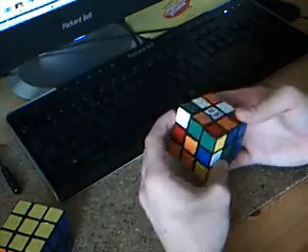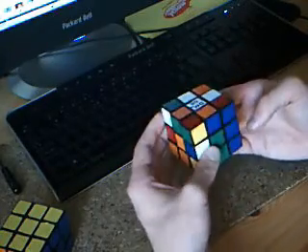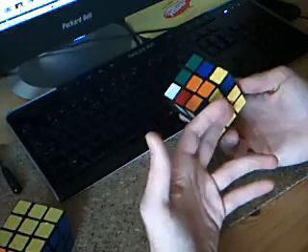Well, while I was actually thinking to myself, why are you so stupid and solving cross on yellow?